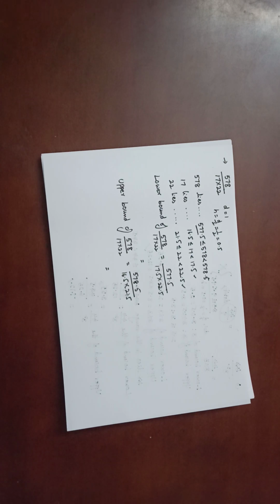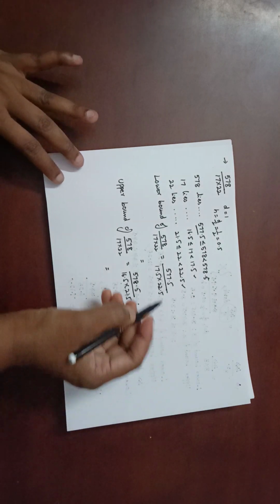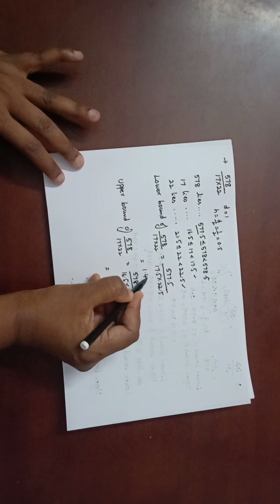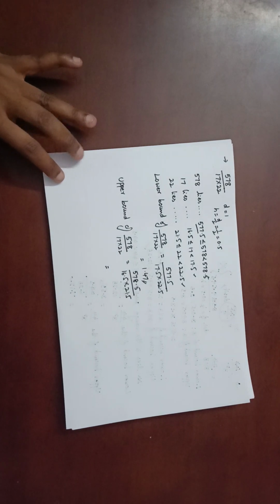Just a minute. Just I am taking the calculation. Wait a minute. 577.5 divided by... it's almost 1.46 recurring, means you can take 1.47 decimal, so you can round off.